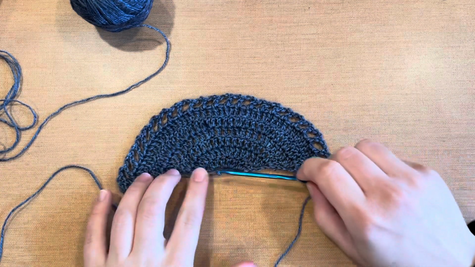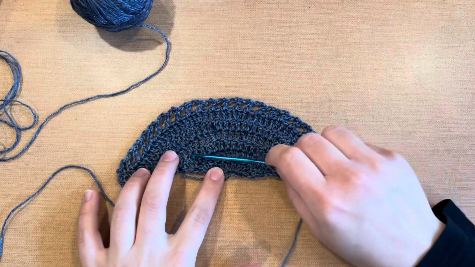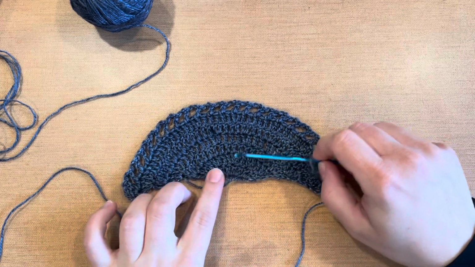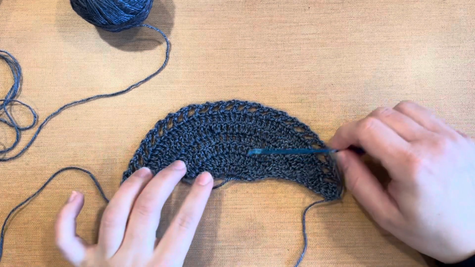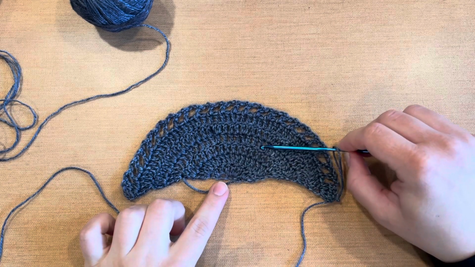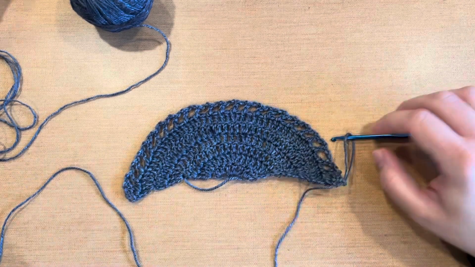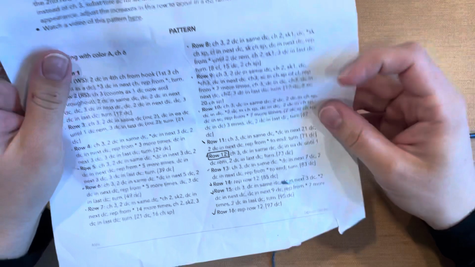I started with each section meaning a row, each time there's a row of lines. So this is 1, 2, 3, 4, 5, 6, 7. I stopped at 7, and I'll be doing row 8 to show the clusters.